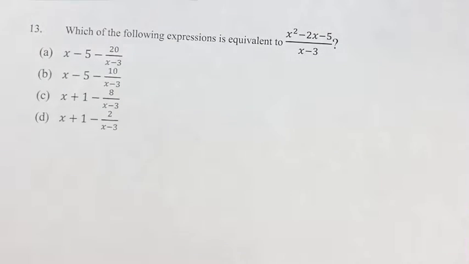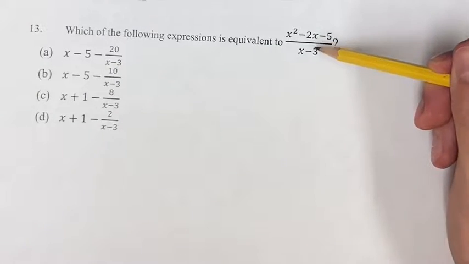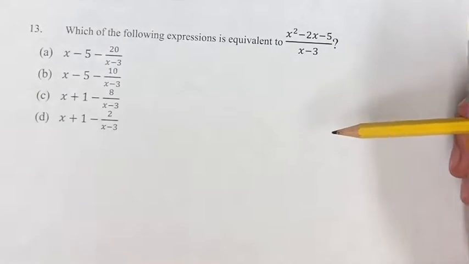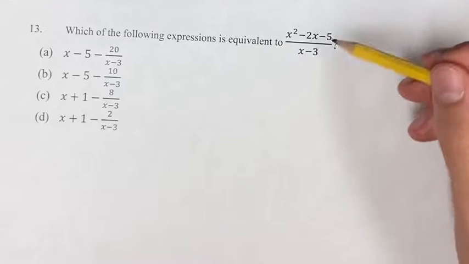In this problem, we're asked which of the following expressions is equivalent to x squared minus 2x minus 5 over x minus 3. Now, the first thing you want to do when you see this expression is see, is there a factor I can take out that would cancel? And in this case, there isn't.